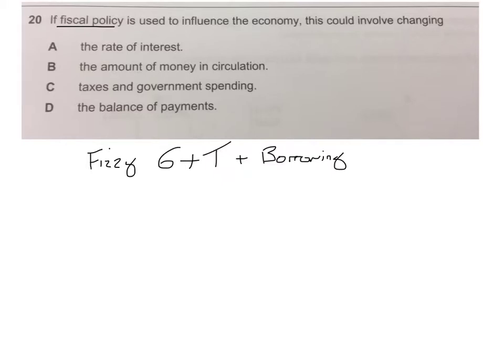The rate of interest. Now we know that's wrong because that's monetary policy. The next one, the amount of money in circulation. Again, we know that's monetary policy, that's wrong. And then C, tax and government spending.